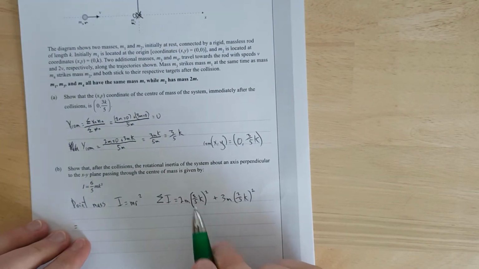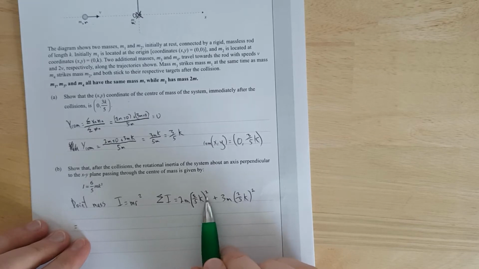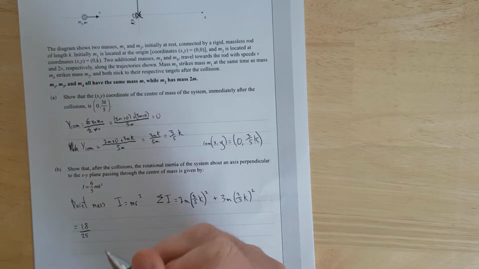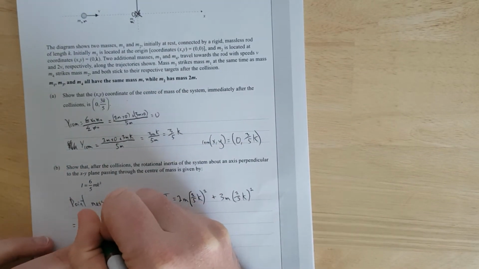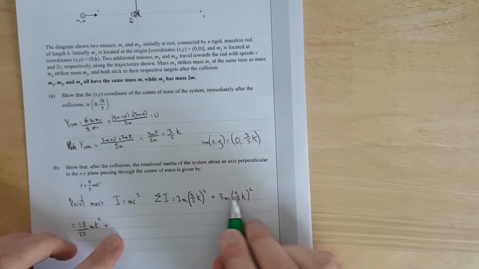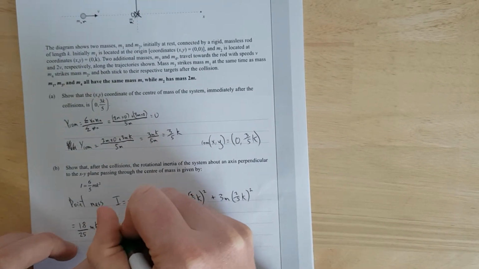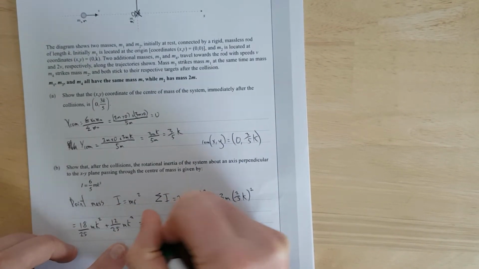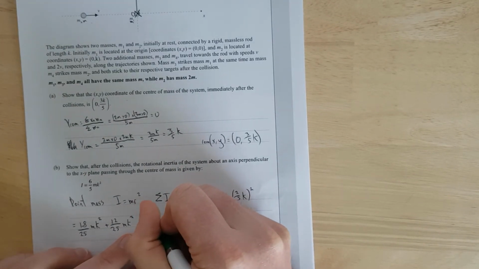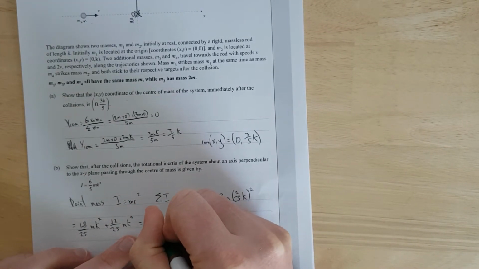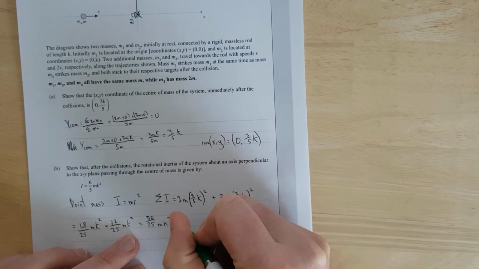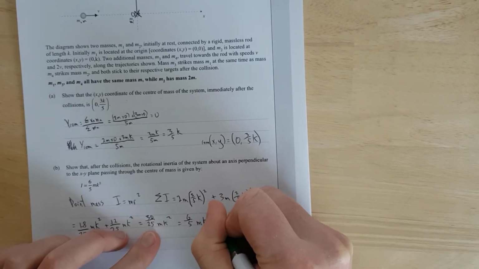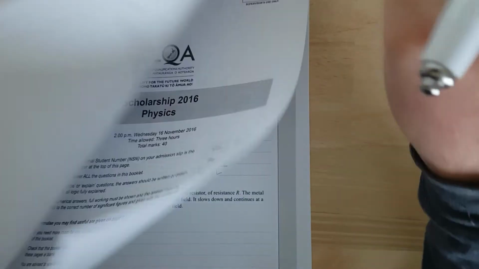What have we got? 3 squared is 9 times 2 is 18. 18 over 5 squared is 25, mk squared, plus 4 times 3 is 12 over 25 again, mk squared, and that is equal to 18 plus 12 is 30, 30 over 25, mk squared. You can see we're almost there, and simplify that down, 6/5 mk squared. Huzzah! Right, next question.